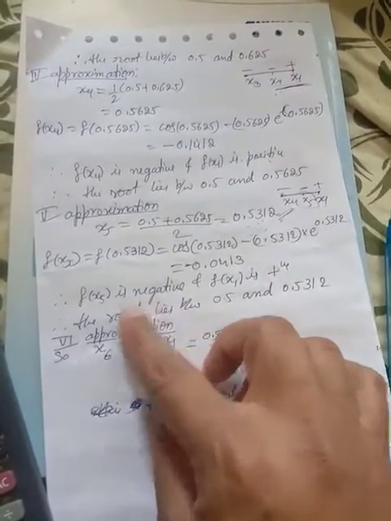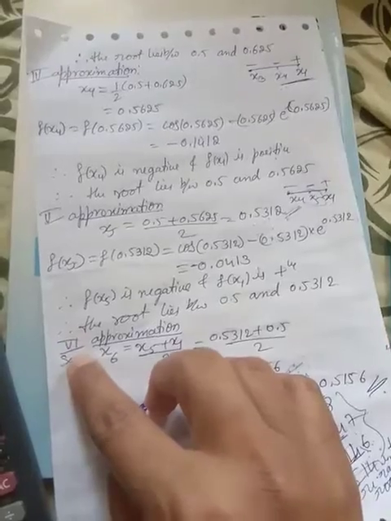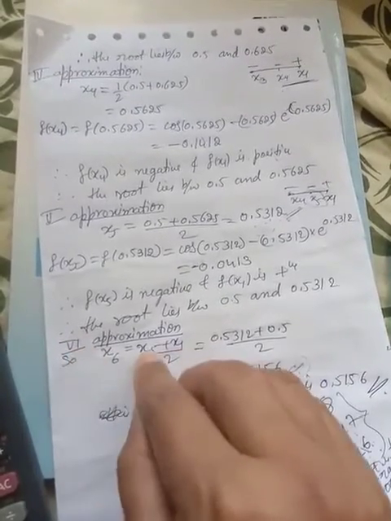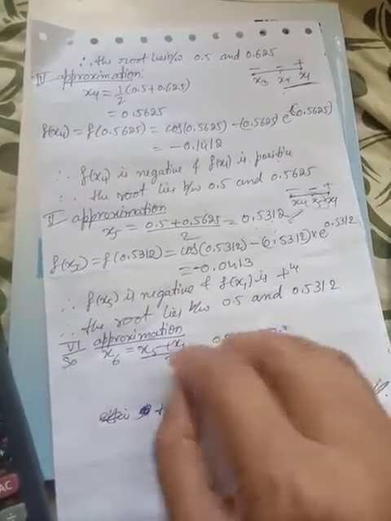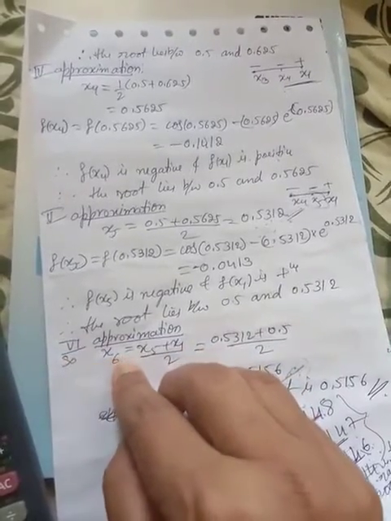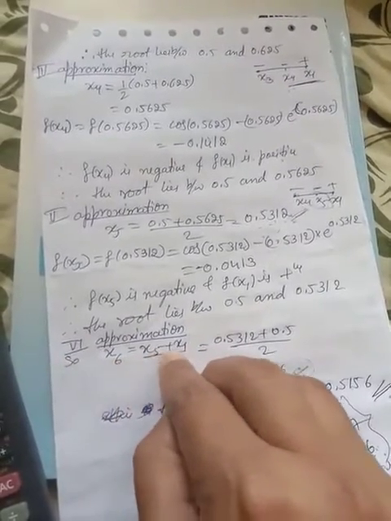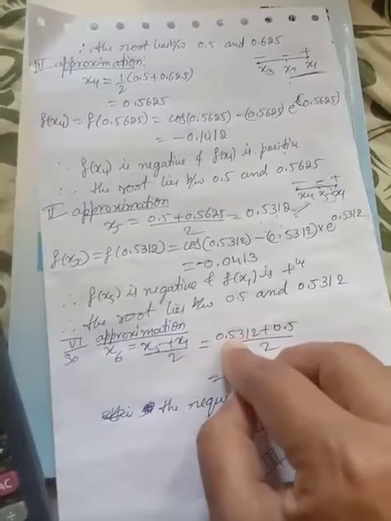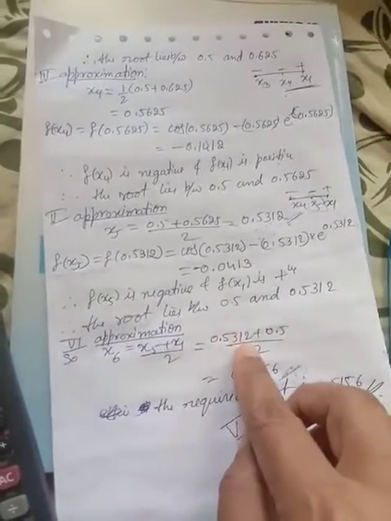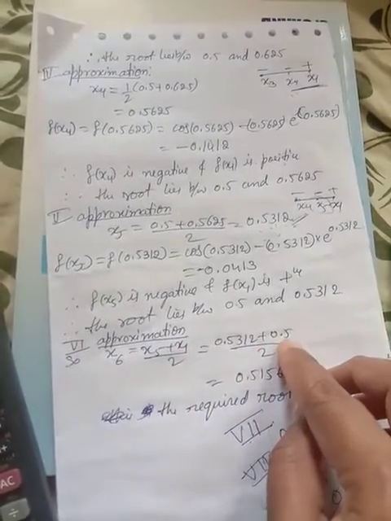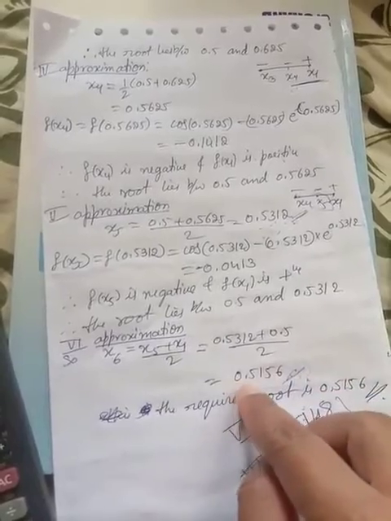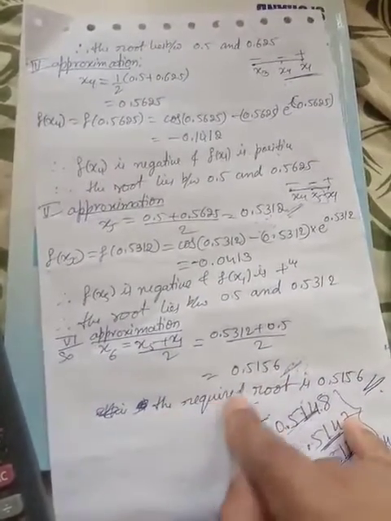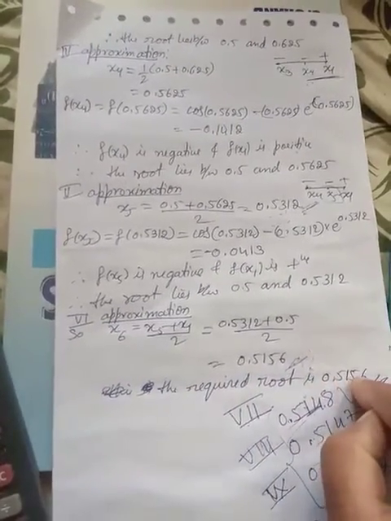We were told the sixth approximation is the required approximate root, so we have to stop at the sixth approximation. x6 = (x5 + x1)/2 = (0.5312 + 0.5)/2, you will get 0.5156. The required root is 0.5156.